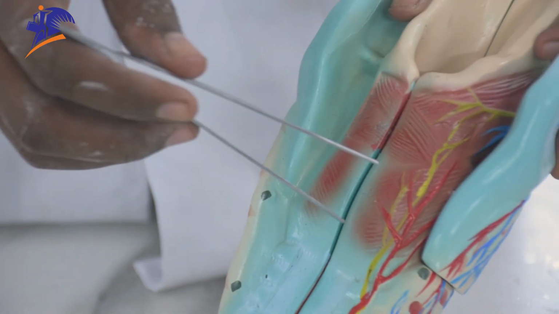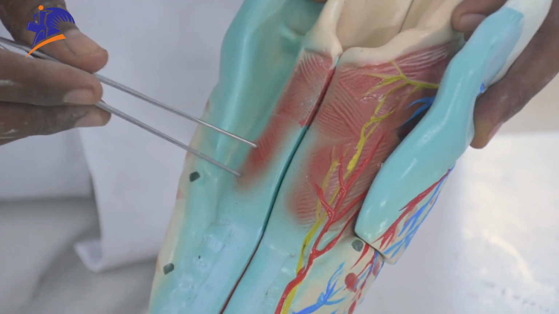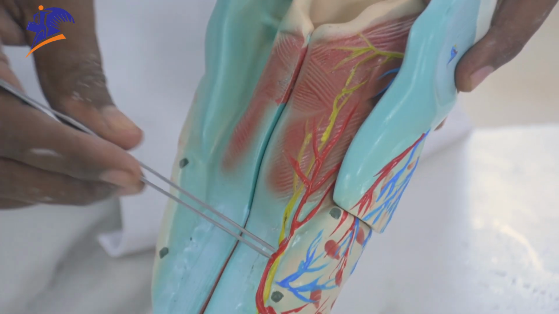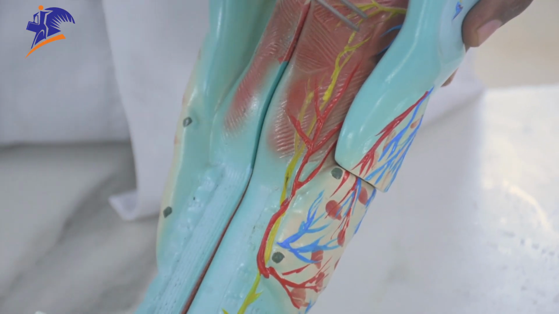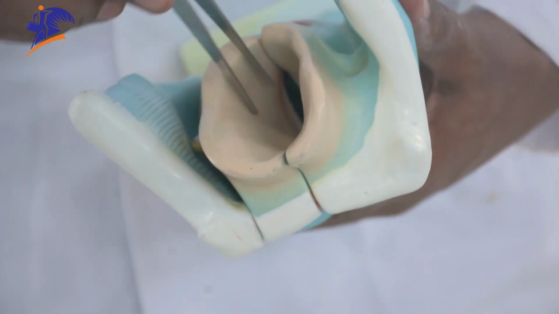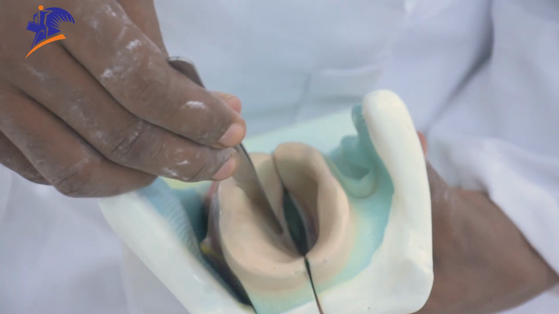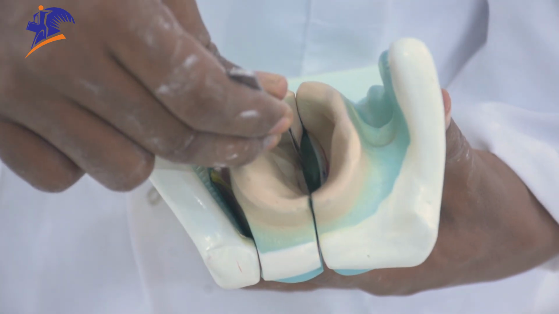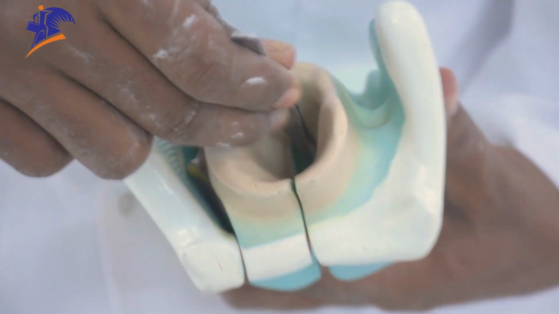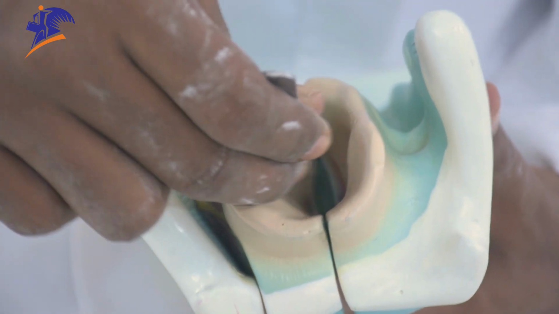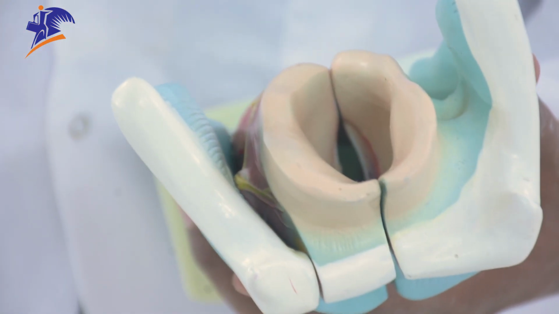The other muscles of the larynx, posterior cricoarytenoid, transverse, and oblique, are all innervated by this nerve, which is the recurrent laryngeal nerve. In this area, this is the laryngeal inlet. Superiorly, we will find the vestibular fold, and inferiorly, we will find the vocal fold. The space between the two vocal folds is called the rima glottidis. The space between the two vestibular folds is called the rima vestibuli.